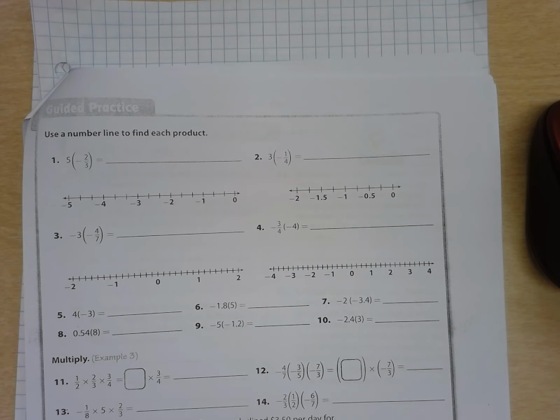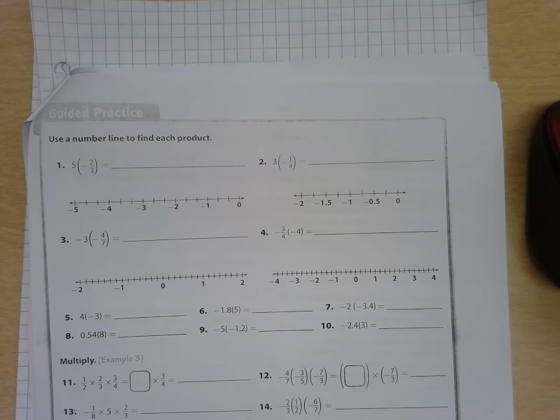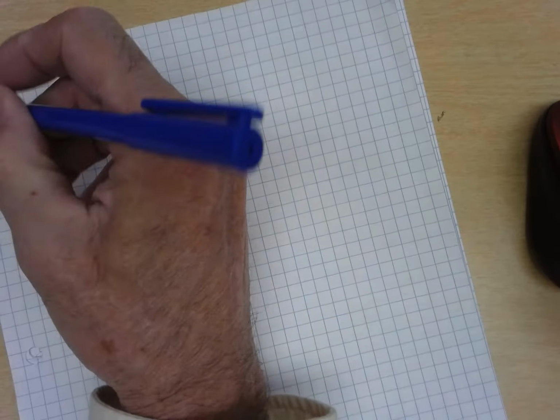It's still Tuesday, October the 27th, 2020. We're still working on lesson 3.4, where we are multiplying rational numbers. We're going to do the 17 problems now in this video in the guided practice. We're going to solve each problem on a piece of scratch paper. So let me get started.